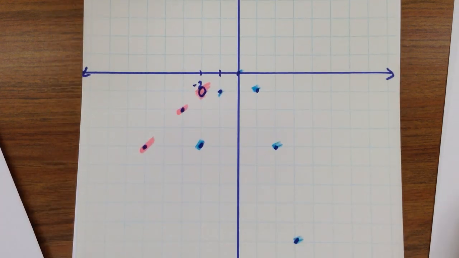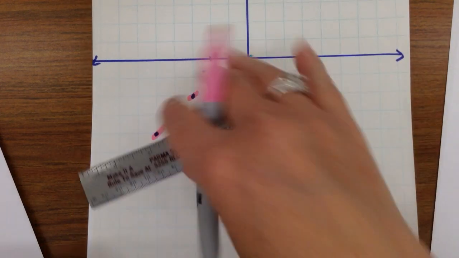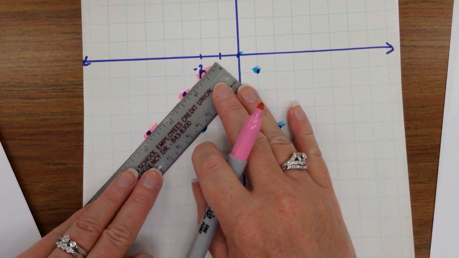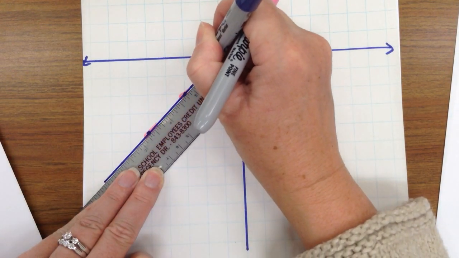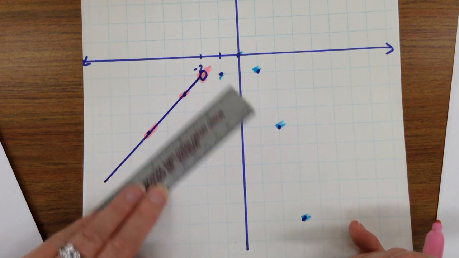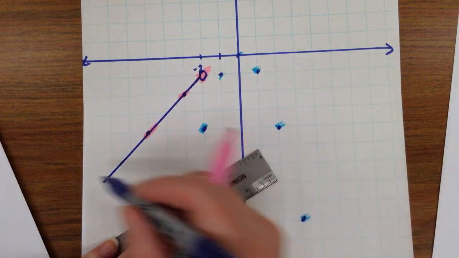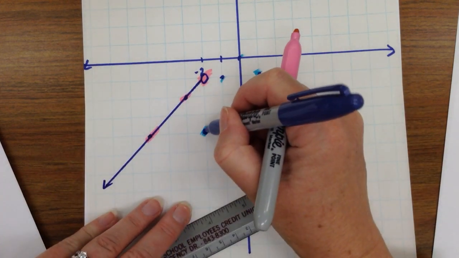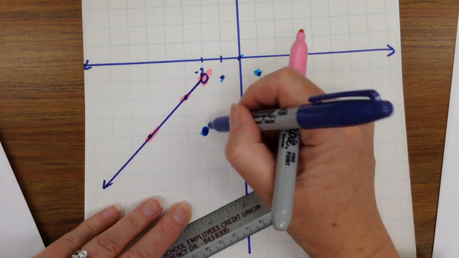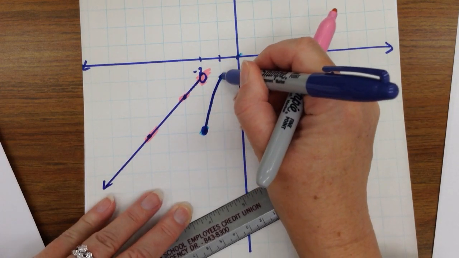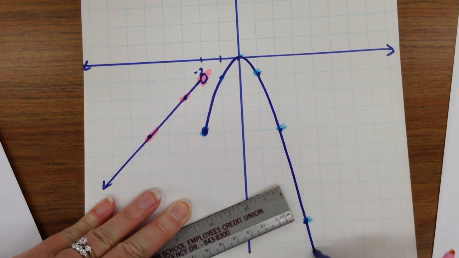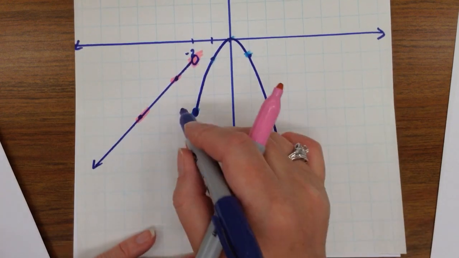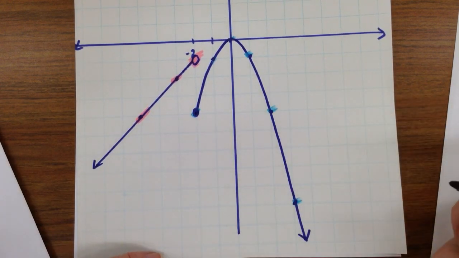All right, so here's what I'm going to have. I am going to have a line up to the circle at (-2, -1). This is when x is less than -2. And I'm going to have a parabola beginning at that dot at (-2, -4), an upside down parabola from -2 to the right, including the dot at -2.